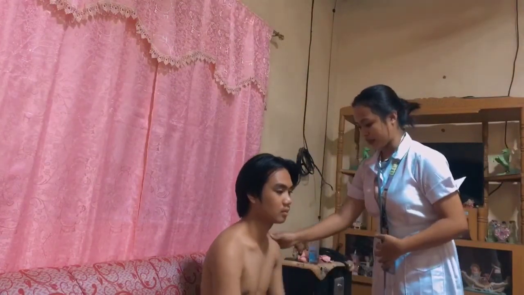So now we will proceed in palpating the tactile fremitus in the same manner as the posterior chest of our patient. So now we will do it in the anterior chest of our patient. So sir, halap po kayo sa akin. So sir, pwede po bang sabihin niyo po yung 1, 2, 3 ulit?